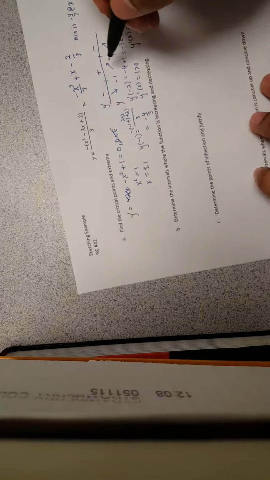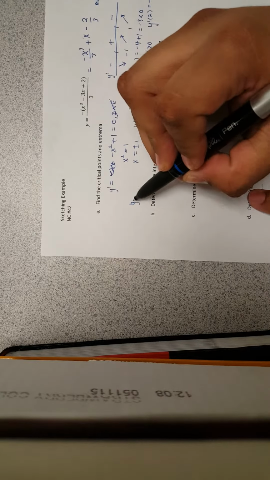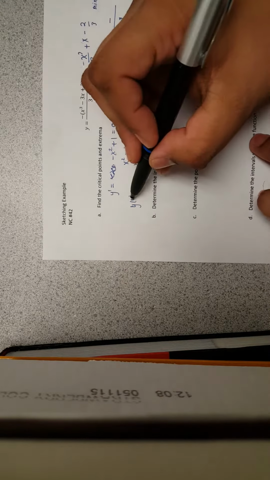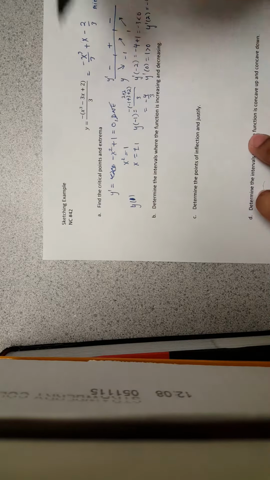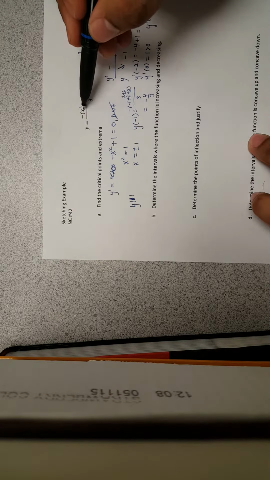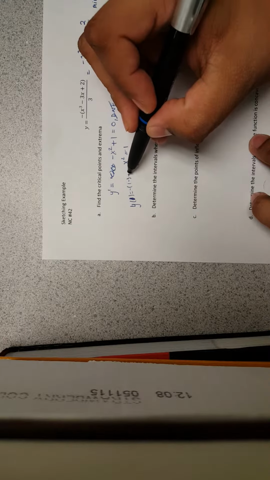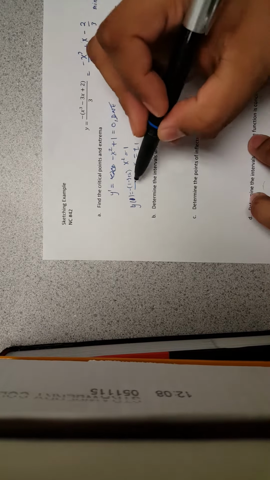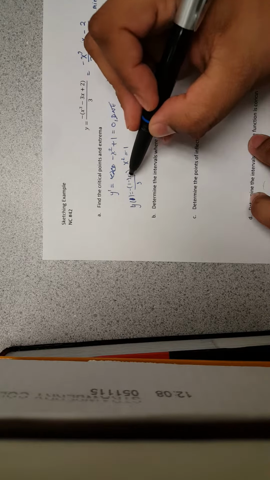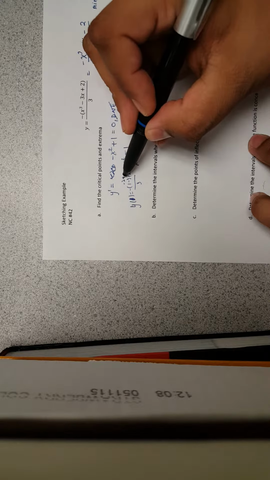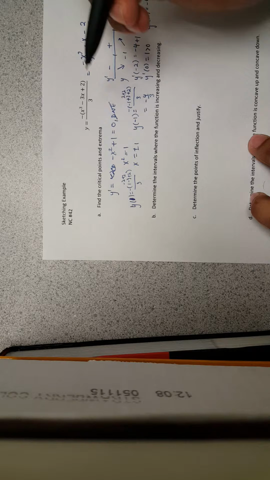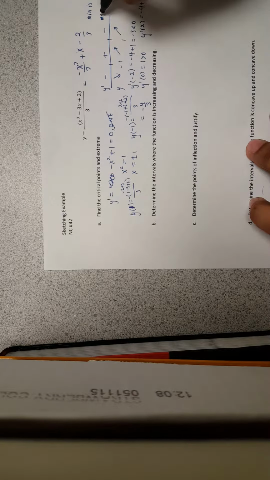Okay, let's go ahead and determine our max. So I'm going to plug in 0. And I'm sorry, negative 1. I plugged that in already, so I'm going to plug in 1. Plug in 1 in here, I get negative times 1 minus 3 plus 2 over 3. So 1 minus 3 is negative 2 plus 2 is 0, and 0 divided by 3 is 0. I'm going to put my max is 0 at x equals 1.